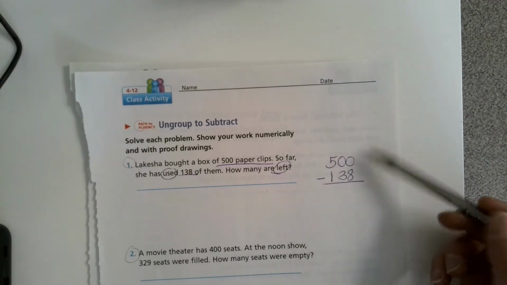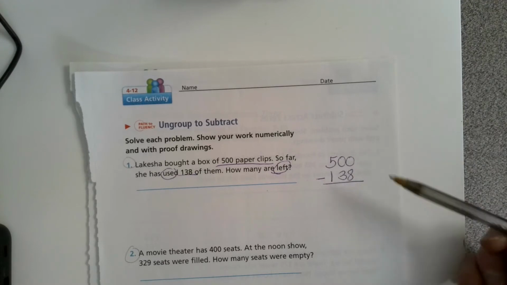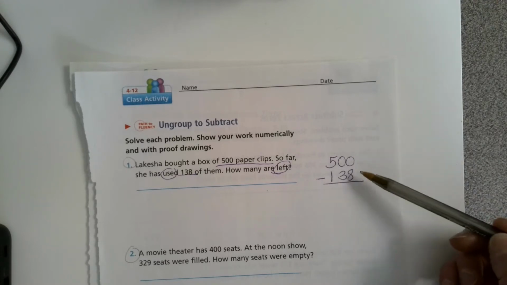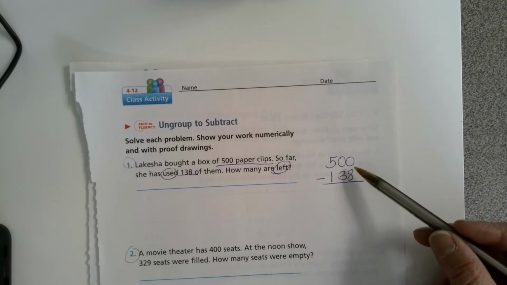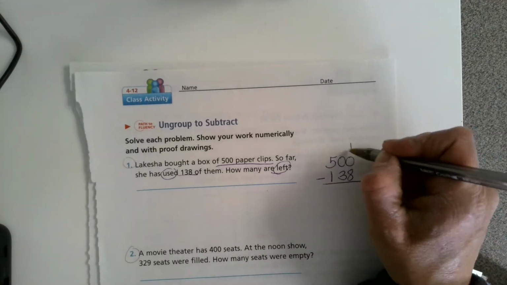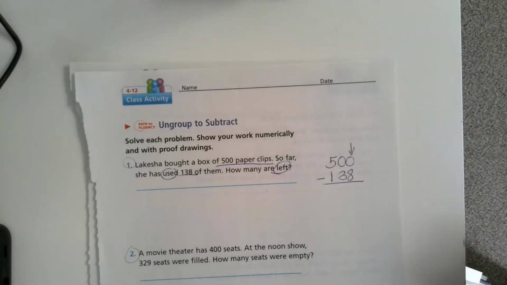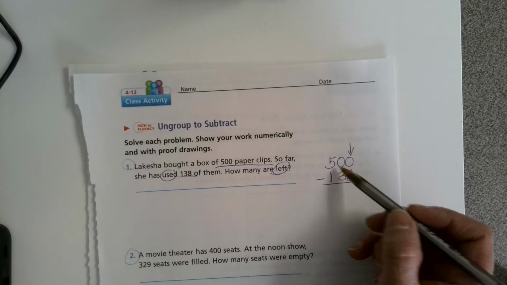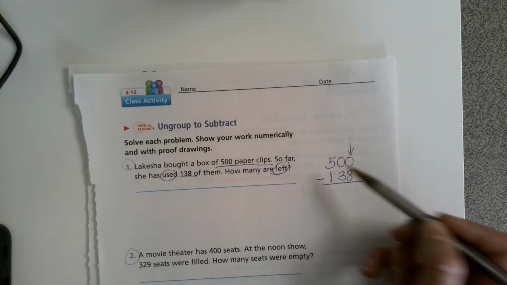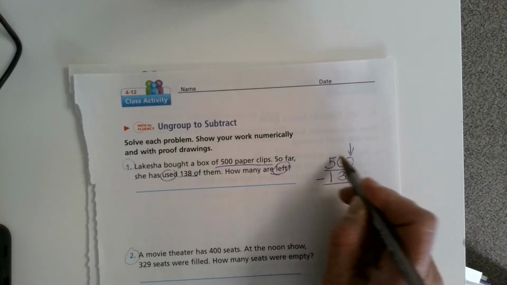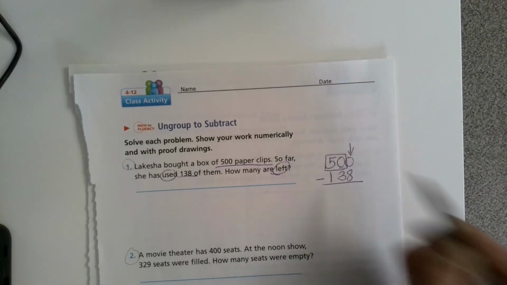Now you're going to notice that we have a lot of zeros in our work today. This is not new to you, but it is a review. When I use the U.S. common method, I would start in the ones place and I would say 0 minus 8. Well, it's the same thing as usual. If the number on top is less than the number below it, I can't do it. So I need to ungroup or borrow, and I can't do that from a 0, but I can do it from 50. So I'm going to box the 50.